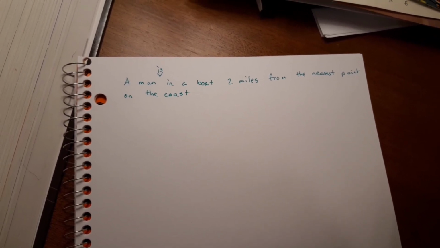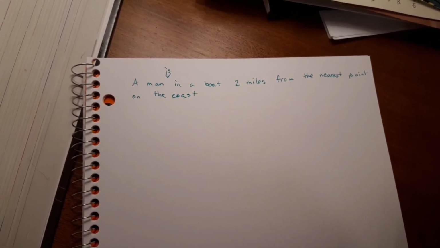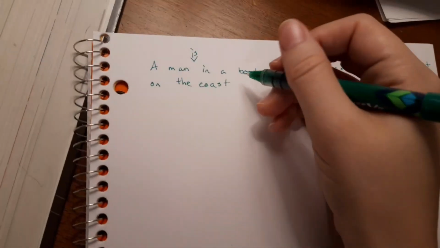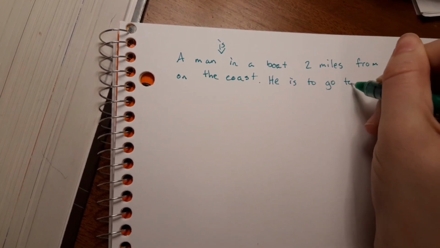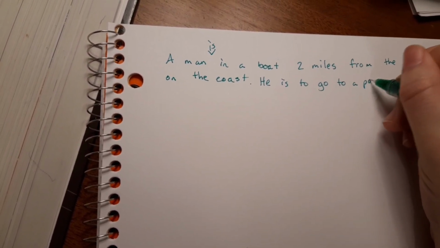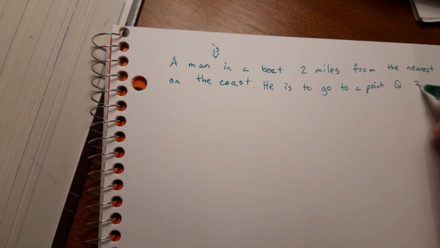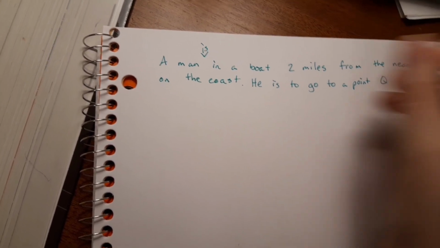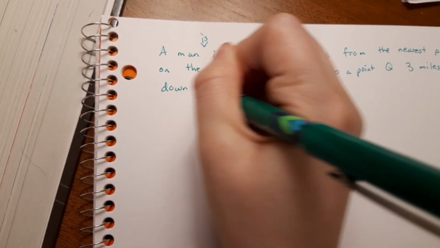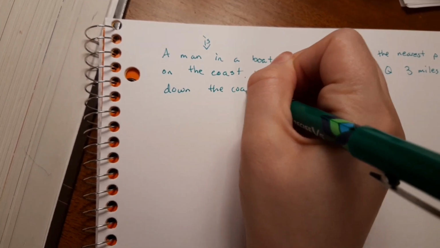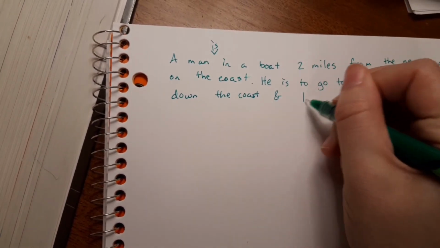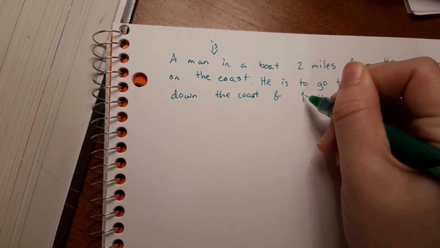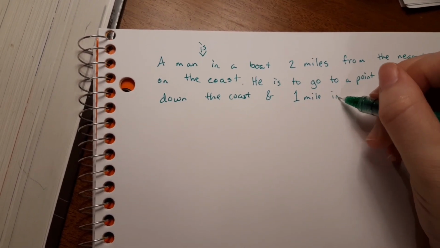He is to go to a point Q located 3 miles down the coast and 1 mile inland.